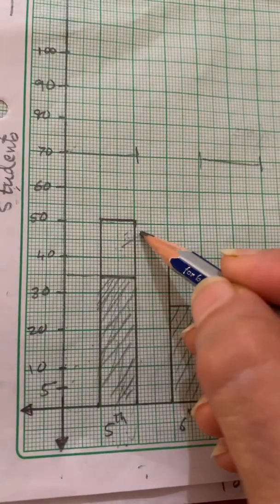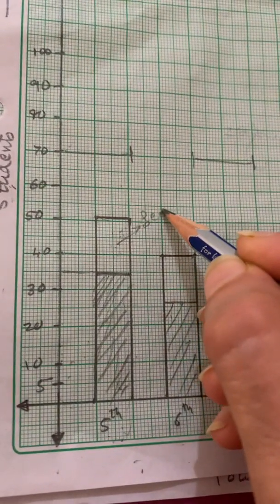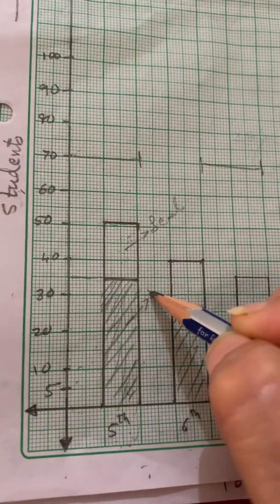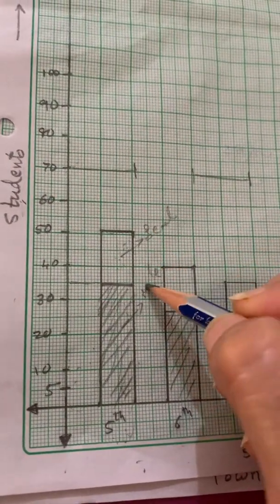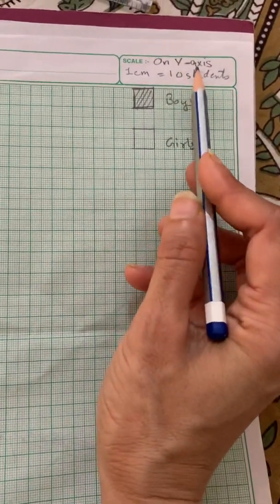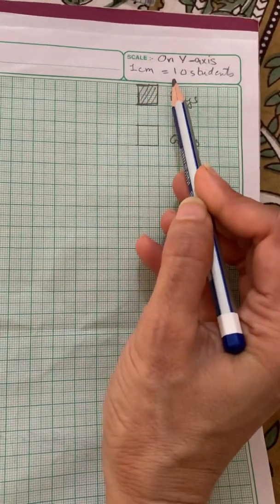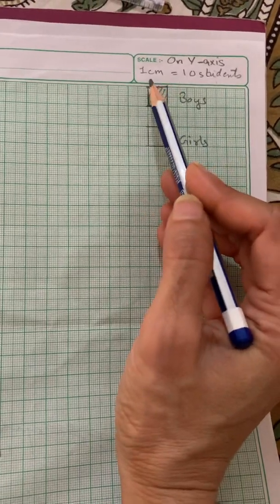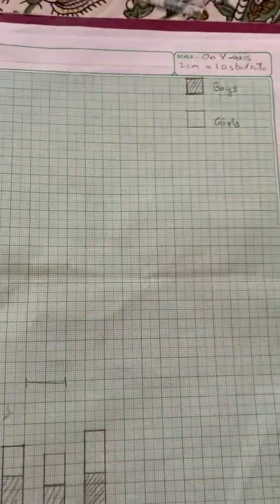So this remaining part will be the female part and this will be for male. You have already mentioned this in your scale: on the y axis, 1 centimeter is equal to 10 students. So one small unit is 1 student.